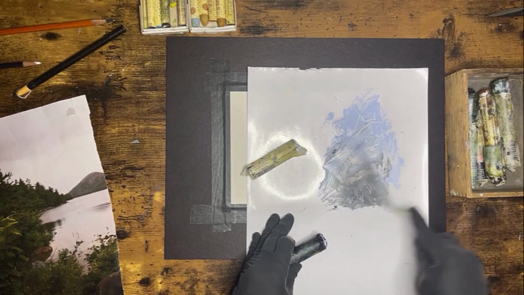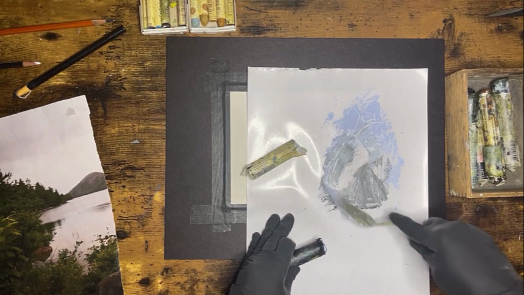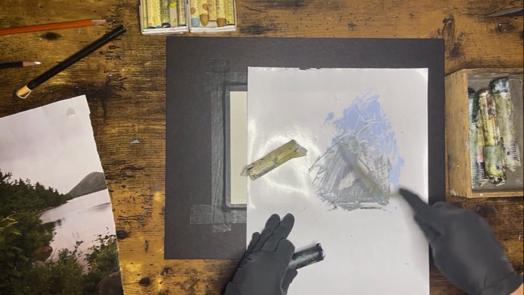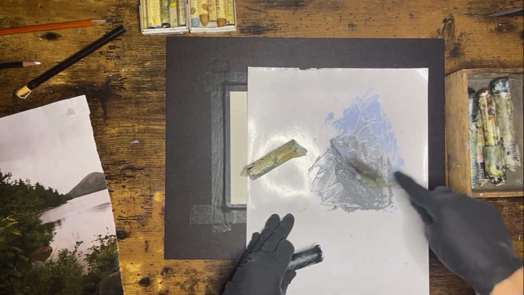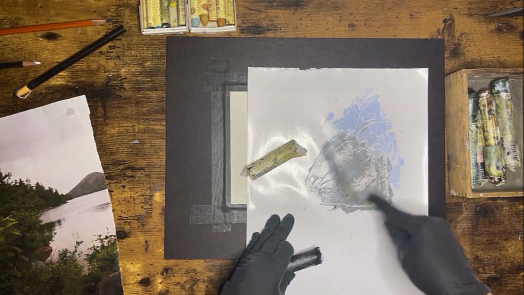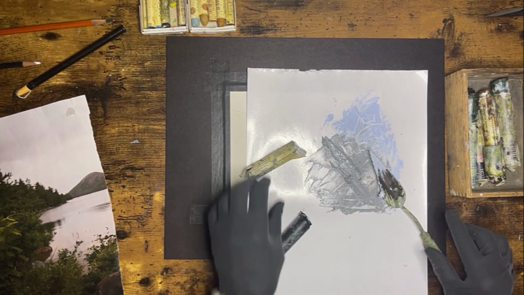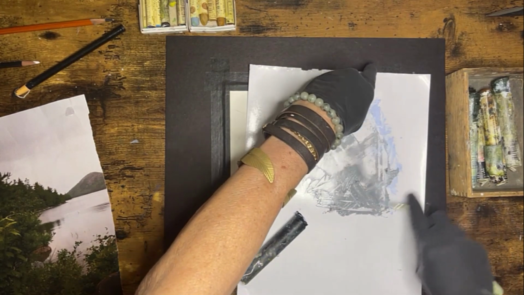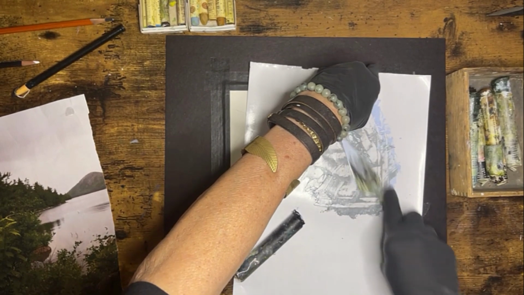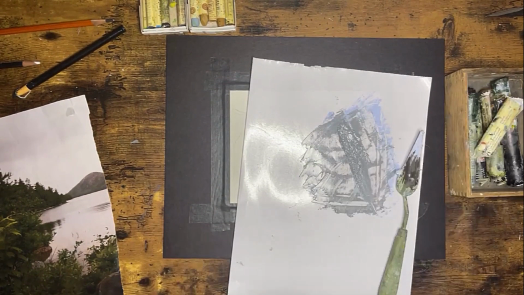I'm just going to mix it up to get the color I want. Now it's really gray. But I want you to see that you can use the sticks in different ways. Now that is way too gray, but that's okay because I can also take a little bit of oil paint.